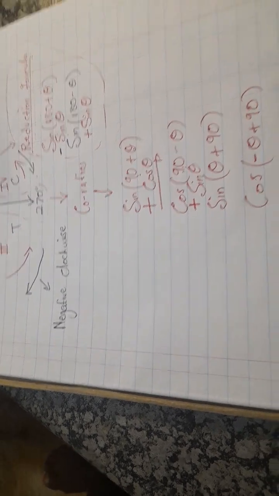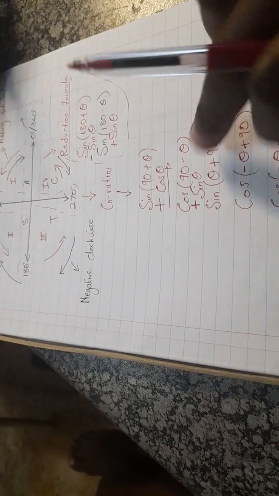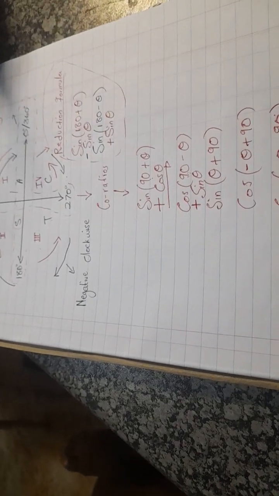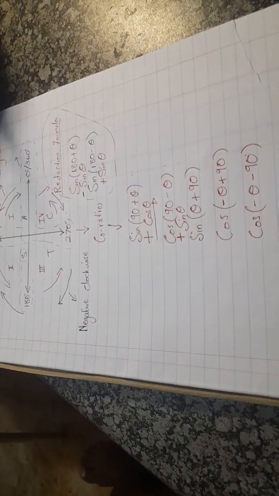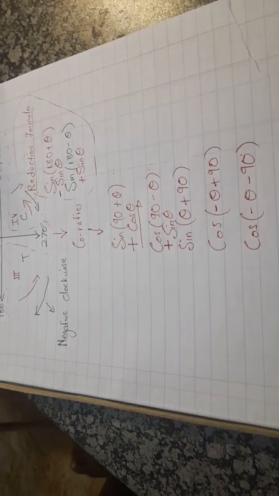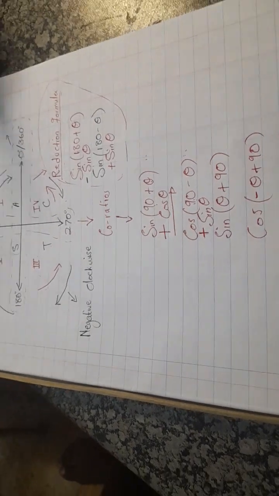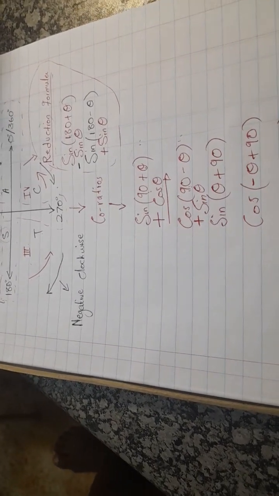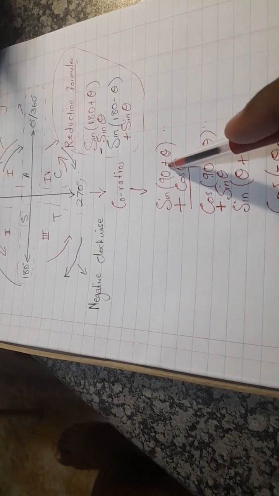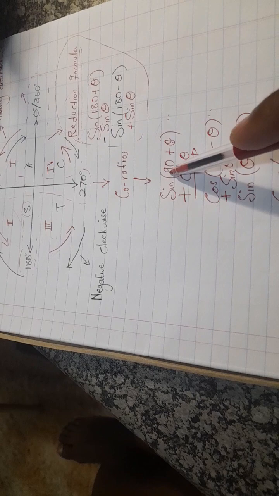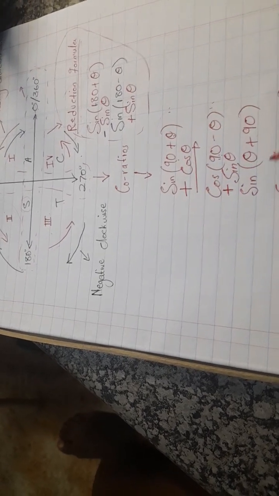You go to another question. This question, they constructed it vice versa compared to these two previous questions. So how can we manipulate it further? We can rearrange it, or we can solve it the way it is. 90 is positive, theta is positive. This thing is the same as this one. 90 is positive, theta is positive, and still a sine.